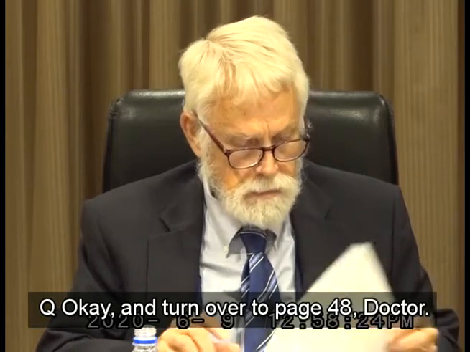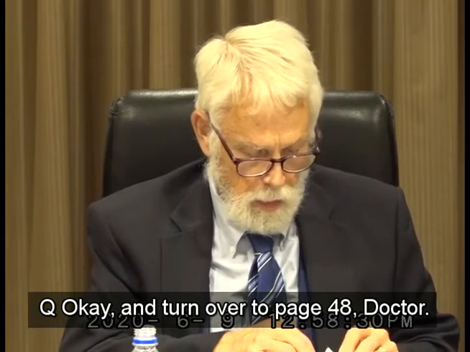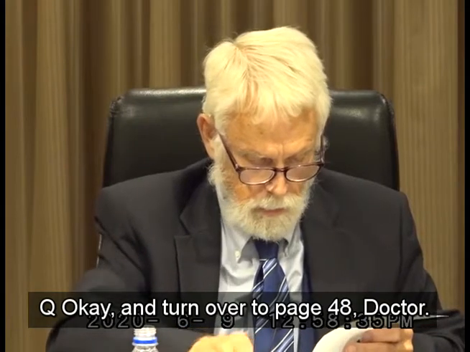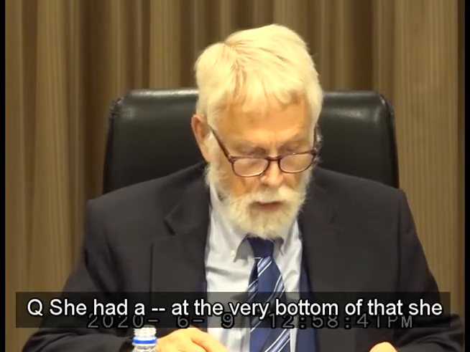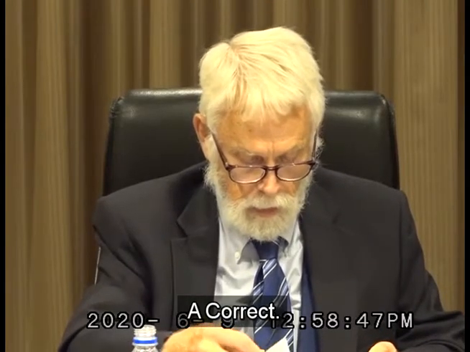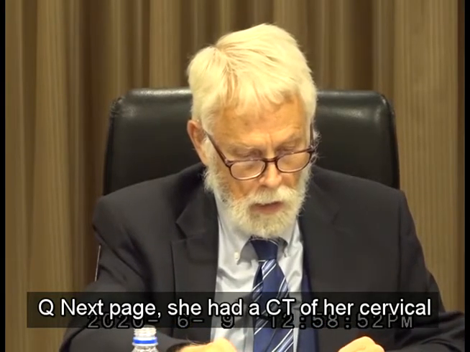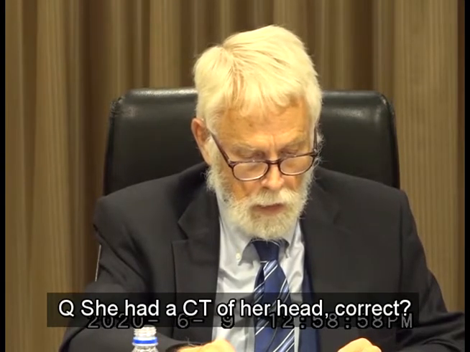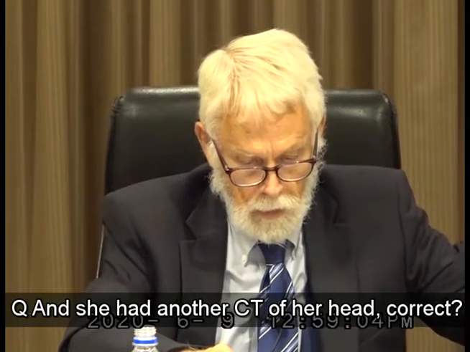Then turn over to page 48, doctor. Okay. At the very bottom of that, she had a CT of her face, correct? Correct. Next page. She had a CT of her cervical spine, correct? Correct. She had a CT of her head, correct? Correct. Then she had another CT of her head, correct? Correct.